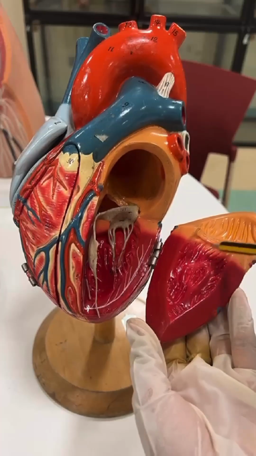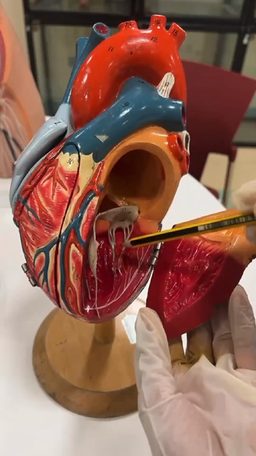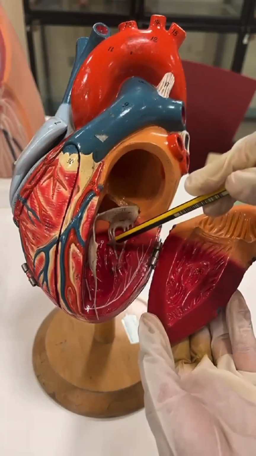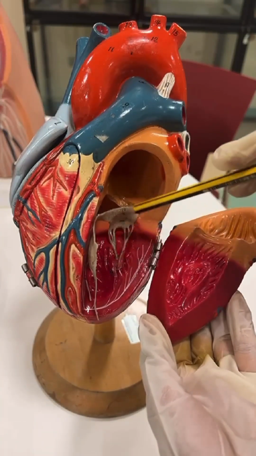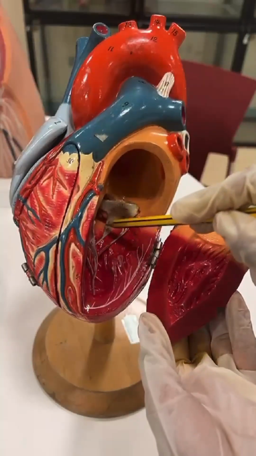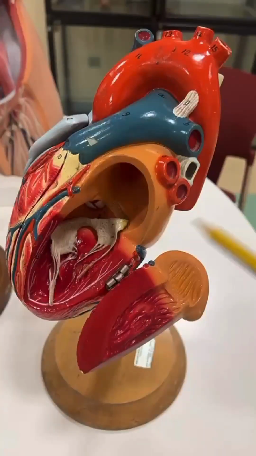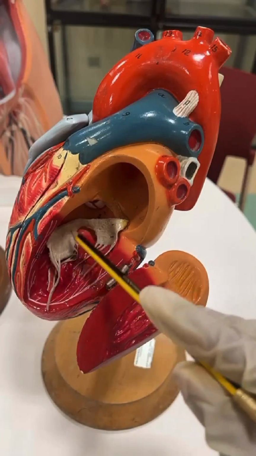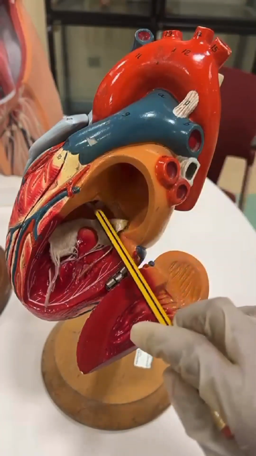Now, when we look inside the left ventricle, we will see the trabeculae carneae on the wall, and we will see the large projections. They are called the papillary muscles, and they are connected to the bicuspid valve through the chordae tendineae. Now the oxygenated blood will leave the left ventricle to the ascending aorta through the aortic orifice.